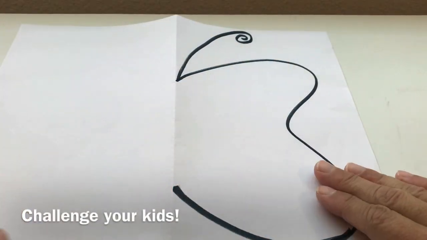Okay, friends, wasn't that so fun? Now I need to talk to your parents for just a minute. Okay, parents, I'm going to show you 2 ways to modify this lesson to either challenge your student or to make it easier so they understand the concept of symmetry before you move on to the lesson that I just showed you, okay? All right, parents, so here's another way to do it.